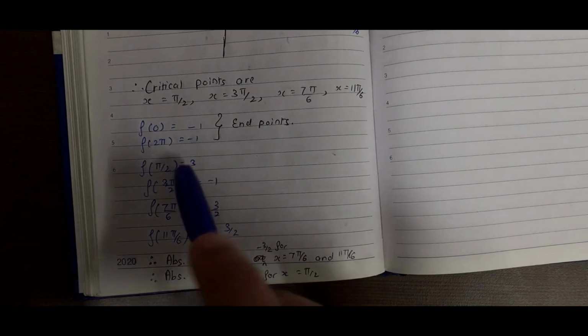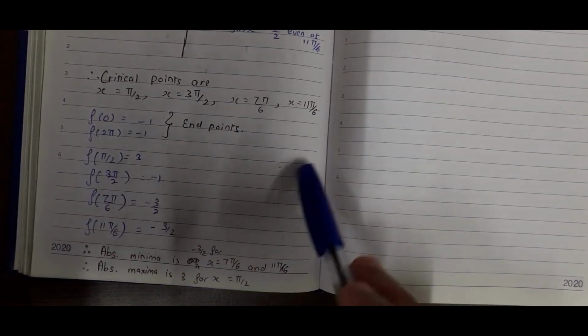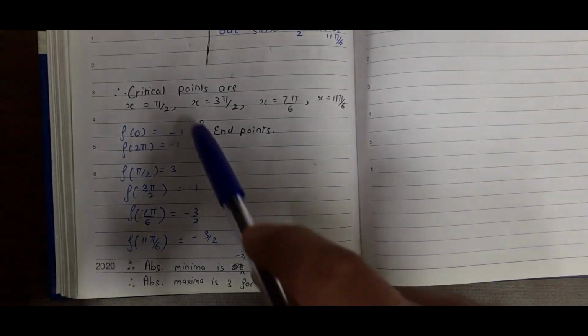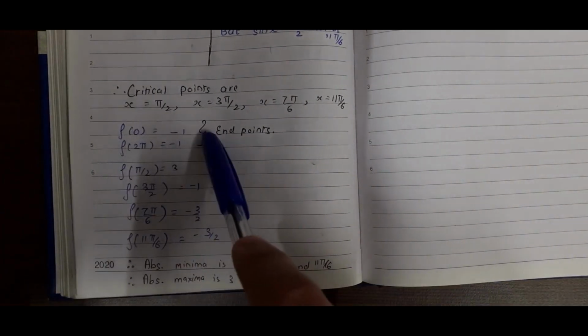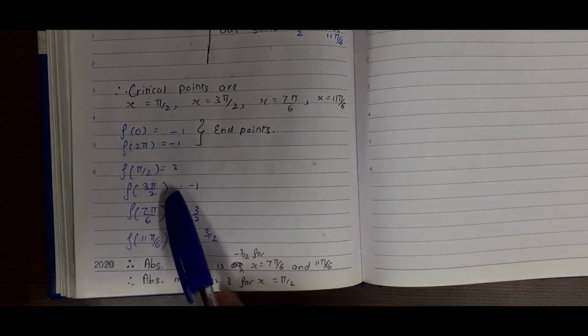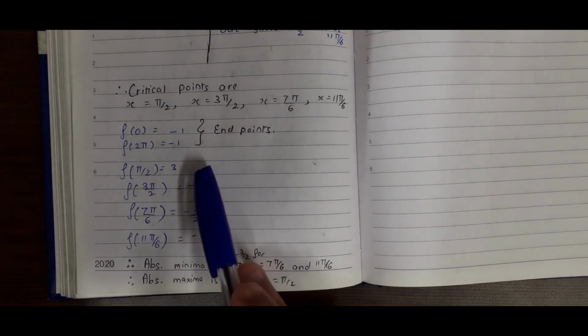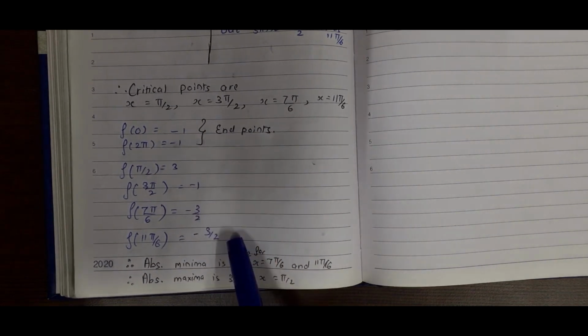So we get our critical points as x is pi by 2, x is 3 pi by 2, x is 7 pi by 6, x is 11 pi by 6. We check for our end points, 0 and 2 pi, we get minus 1 and minus 1. We check for our critical points, pi by 2, 3 pi by 2, 7 pi by 6, 11 pi by 6. You get the values 3, minus 1, minus 3 by 2, minus 3 by 2.